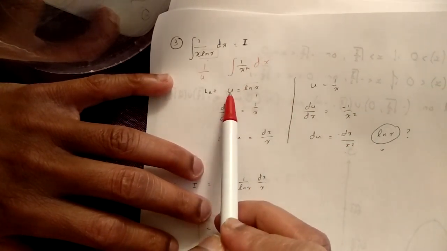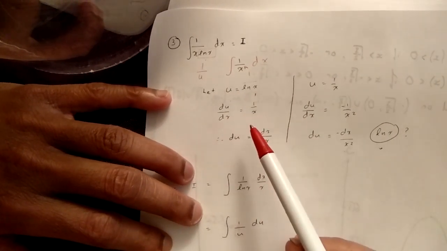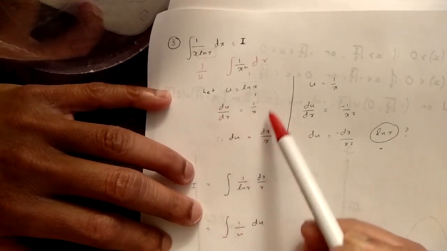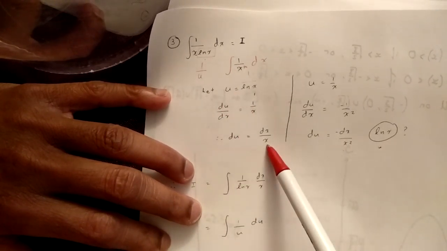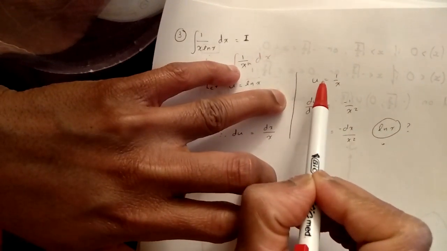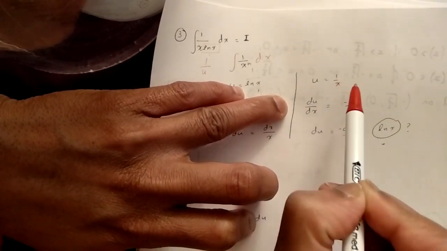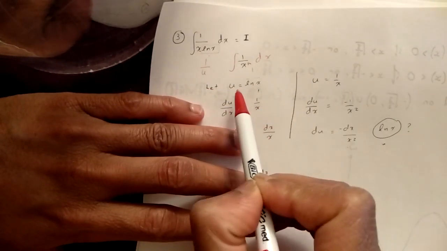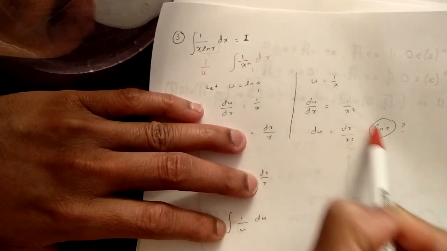Now when we have u equals ln x, then as we discussed before, we can follow the general procedure: differentiate this one and get the relationship. And see, now this is something else. If we use a different substitution other than ln x, those things will not work.